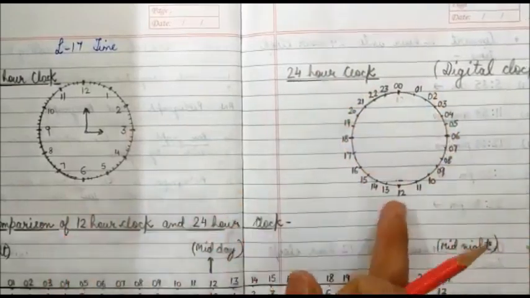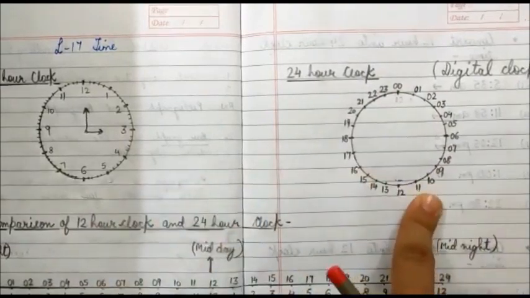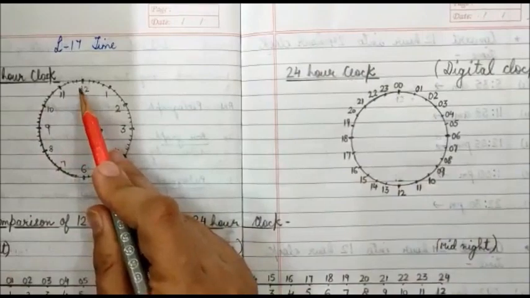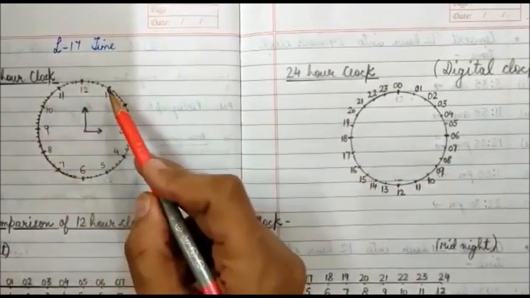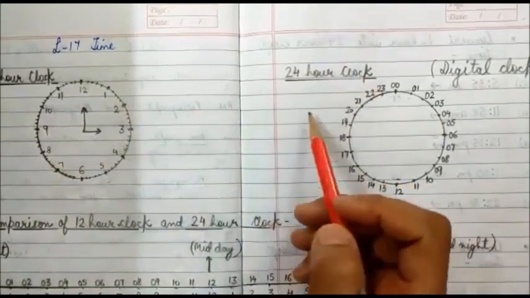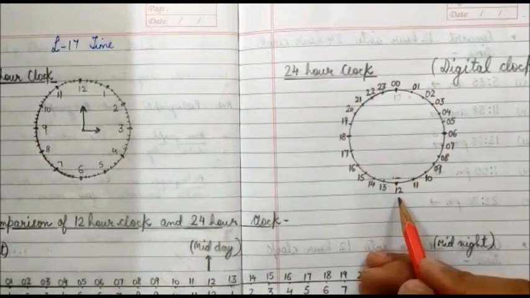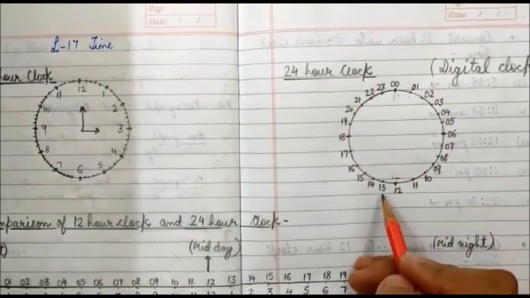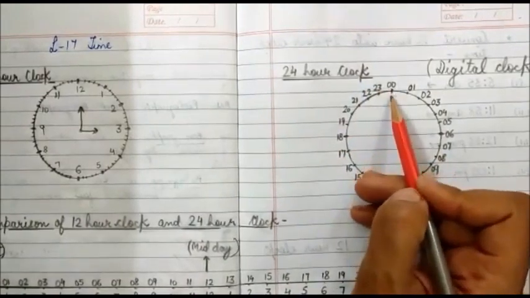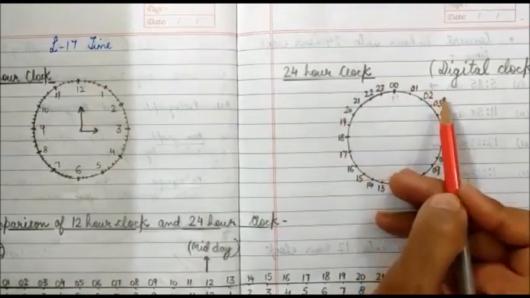So what is the main difference that I want to convey to you between the 12-hour clock and the 24-hour clock? The 12-hour clock resets at 12 noon and again starts going from 1, 2, 3, 4 and so on. However, the 24-hour clock shows the complete 1 day. It will not reset at 12. It will keep on going and showing 13 hours, 14 hours, 15 and so on. And once it shows the complete 24 hours, then it resets from 00 to show the next day.